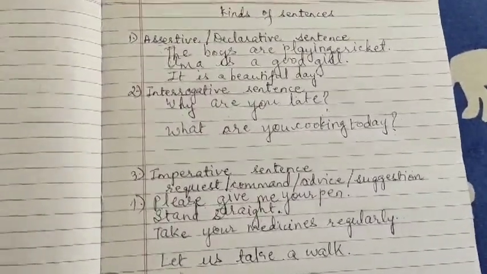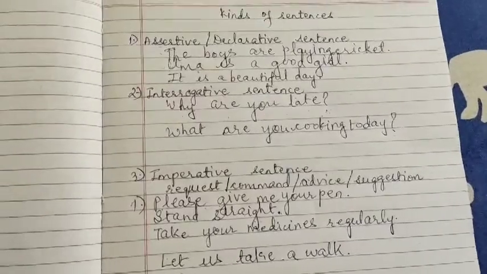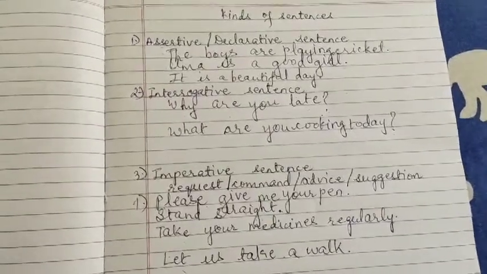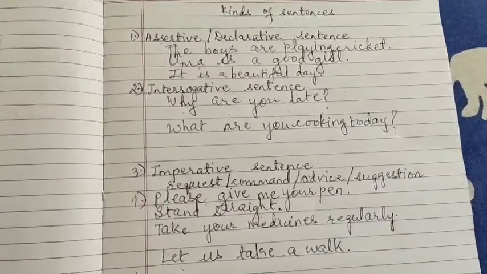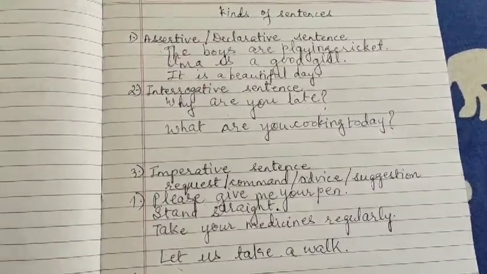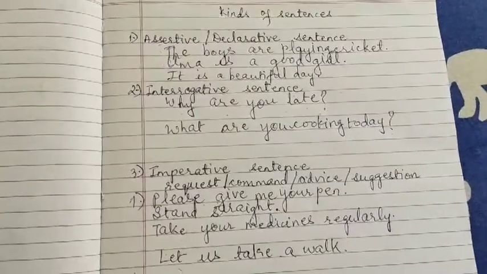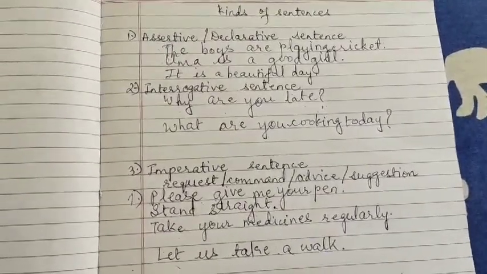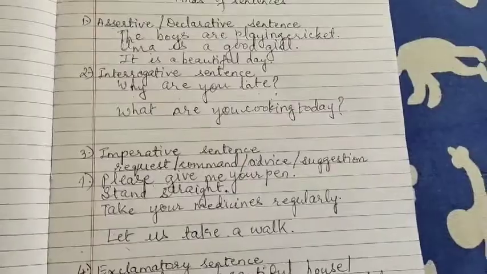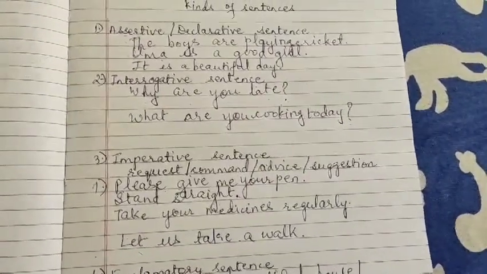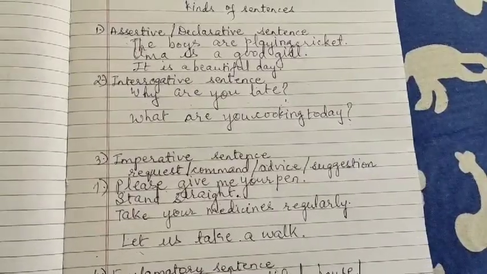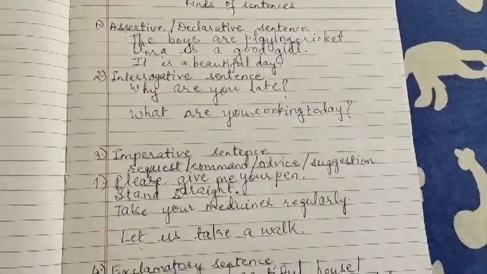For example, as you see here, why are you late today? Or why are you late? This particular sentence ends with a question mark. The second one is, what are you cooking today? Again, this particular sentence ends with a question mark. Hence, these two examples are examples of interrogative sentence.